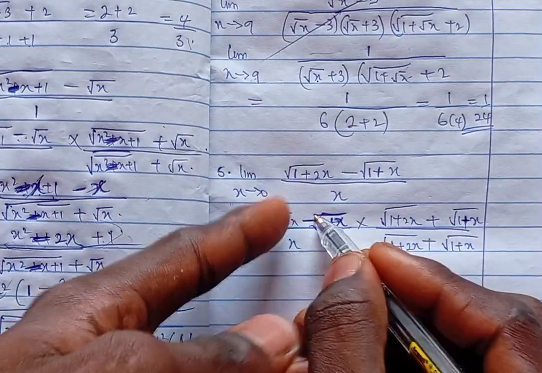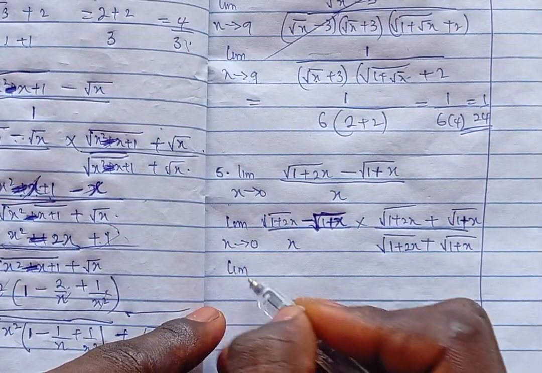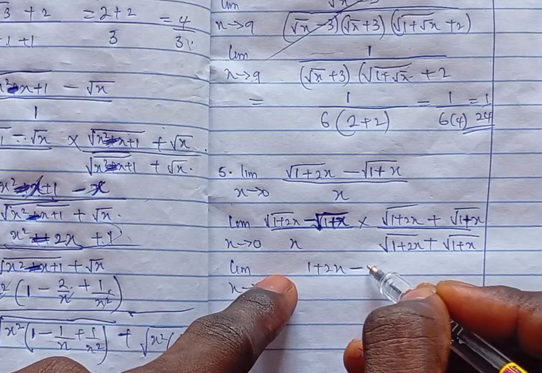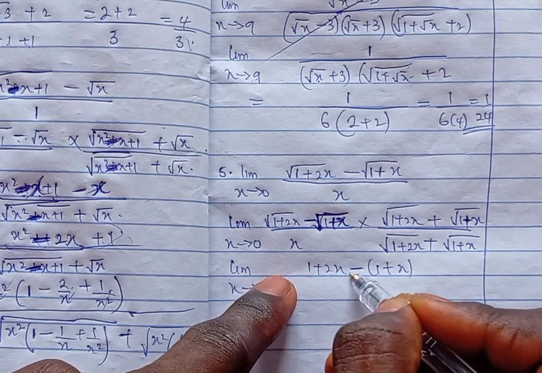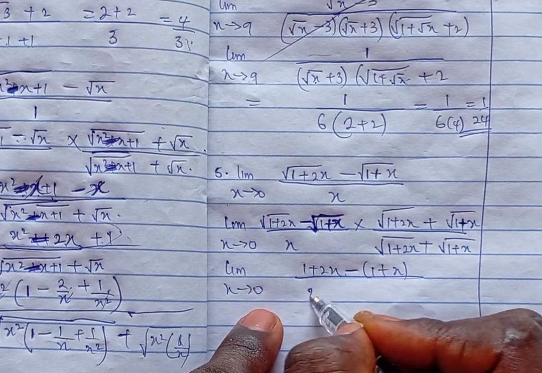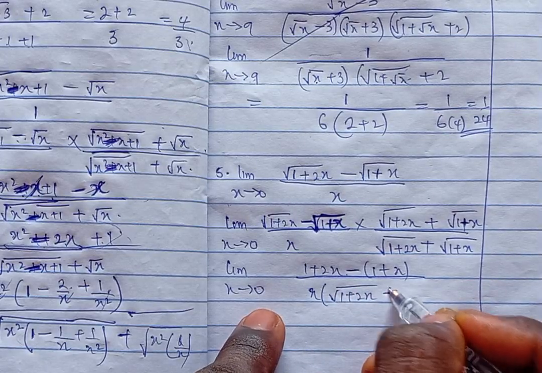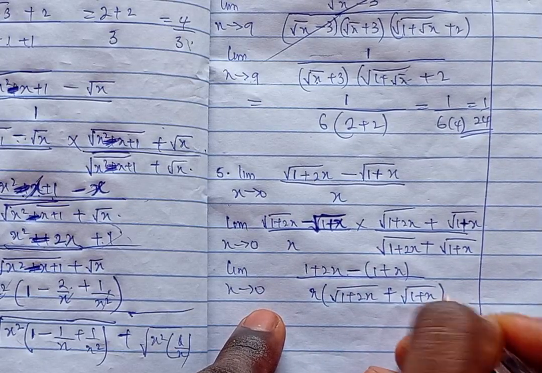Now you can multiply. Difference of 2 squares, you have that limit as x tends to 0 of 1 plus 2x minus 1 plus x, don't forget this minus, divided by x into root 1 plus 2x plus root 1 plus x, right?